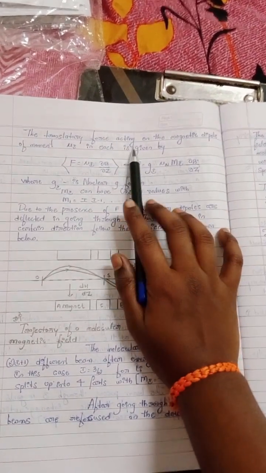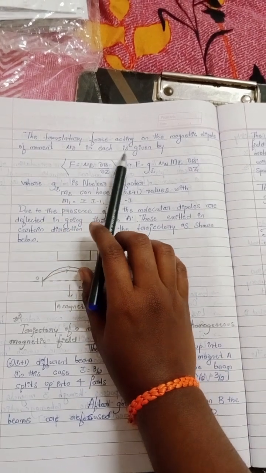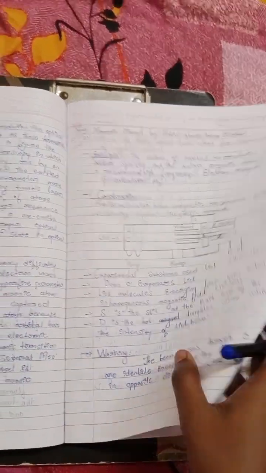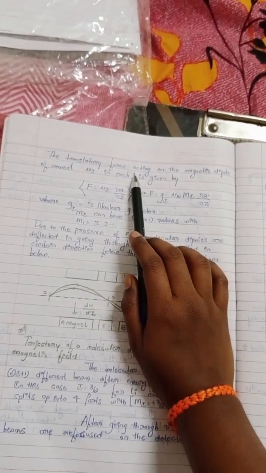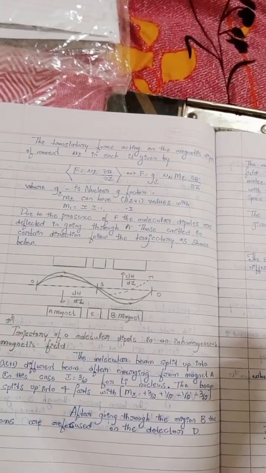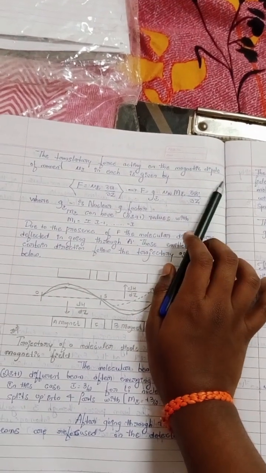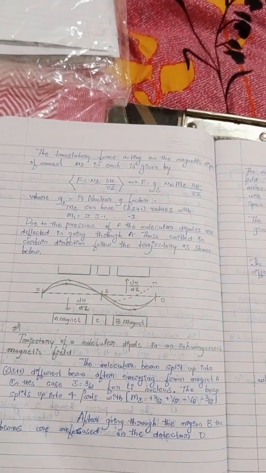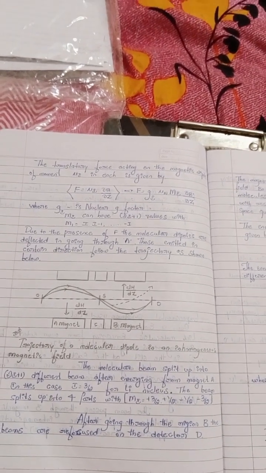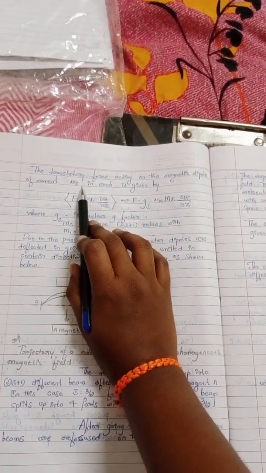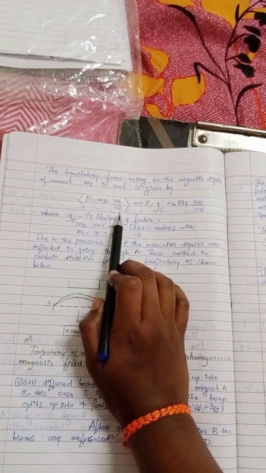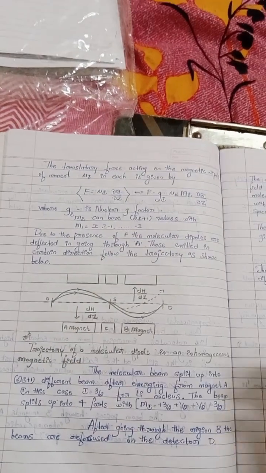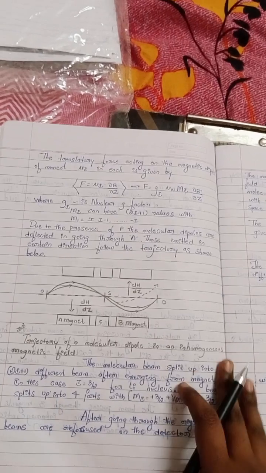The translatory force acting on the magnetic dipole of moment mu I is given here. When the electron passes through the entire magnet, it forms a translatory force acting on the magnetic dipole moment mu I. This can be written as F equals mu I into dou V by dou Z. This is a very important expression which we will use in the next derivation of Rabi's method.